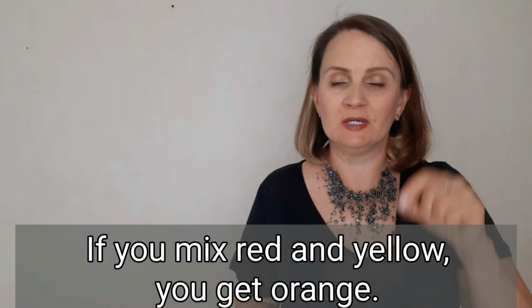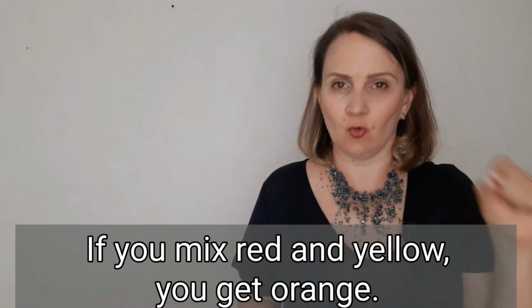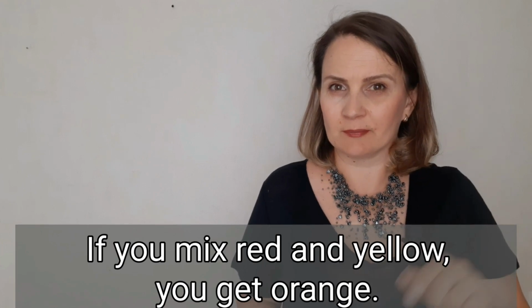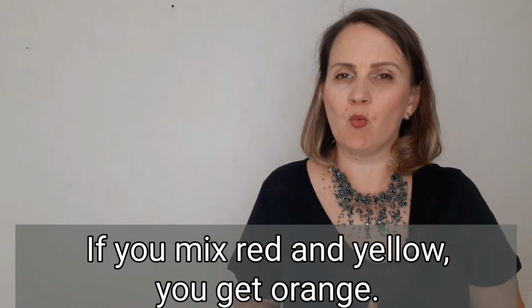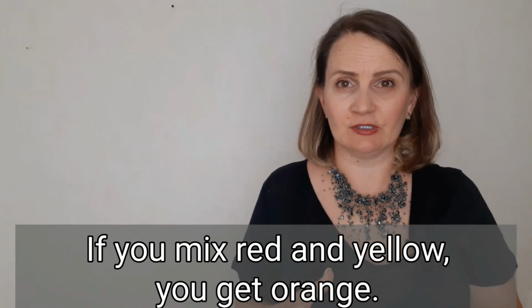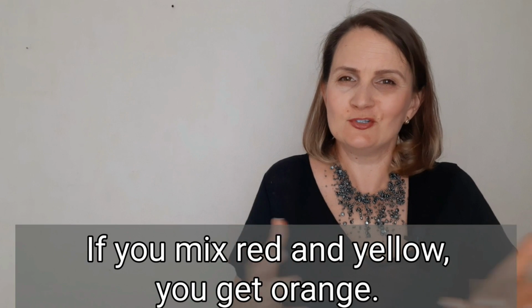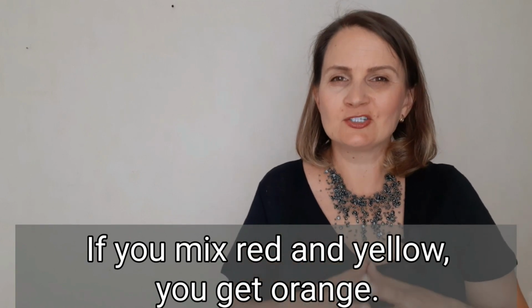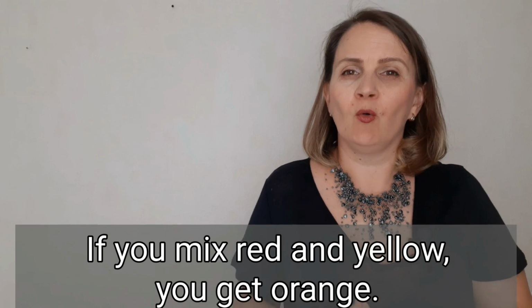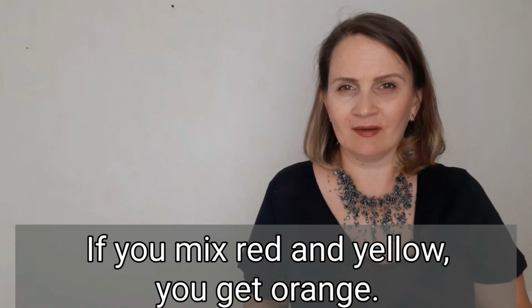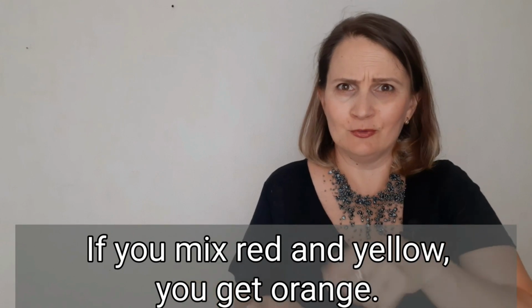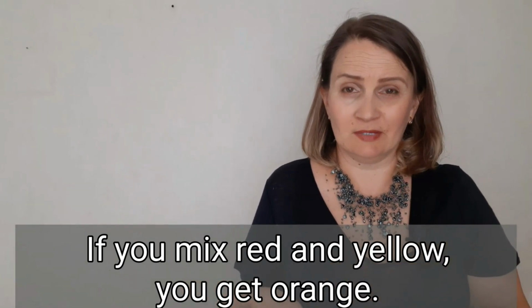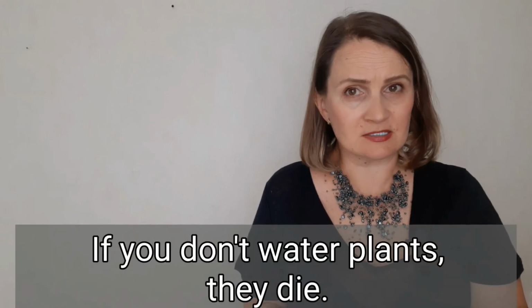The example sentence for the zero conditional is: if you mix red and yellow, you get orange. I'm talking about the colors here, by the way. The reason why it is called the zero conditional is that there is no real condition there. It is used for general truths or actions that always happen. You can't get any other outcome when you mix red and yellow. It's always orange. Some other examples of zero conditional could be: if you don't water plants, they die.